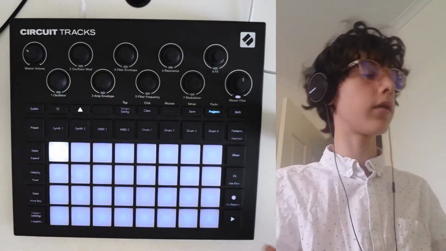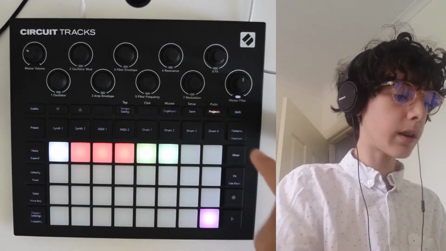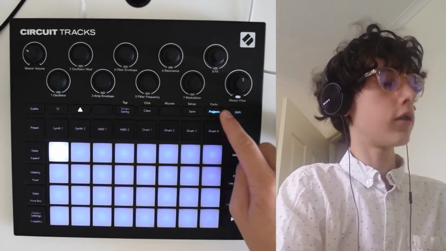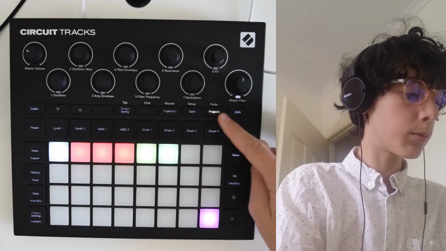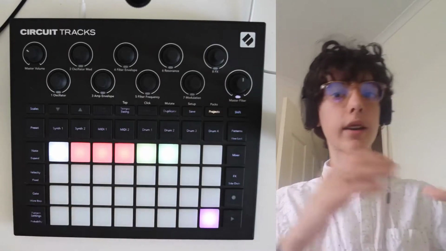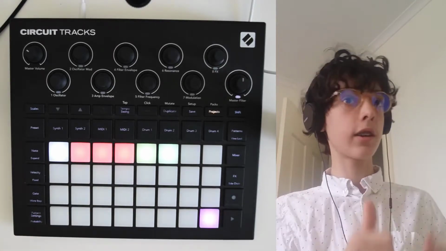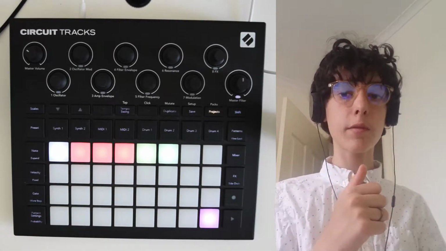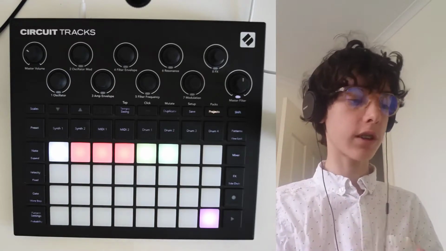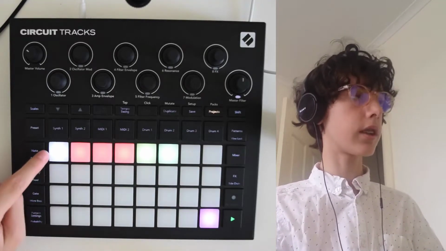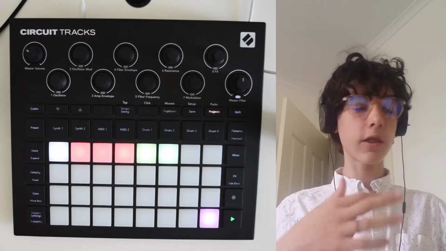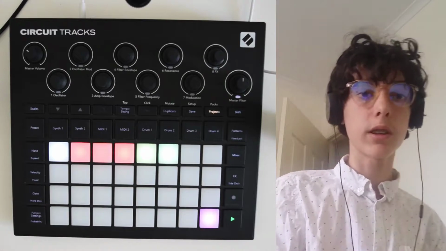So, here we have the device. Firstly, if you double tap the projects button or shift press it, you get to the packs menu, which you can tell because it goes orange and the text above it says packs. Each pack is basically one machine state. It includes the 128 synth patches, the 64 samples, and the 64 projects you have. So the first one, which I have selected here, is the factory content. So the stuff that it comes with.